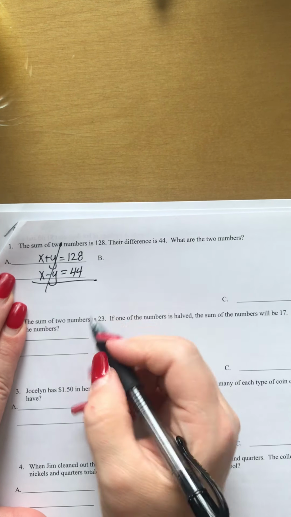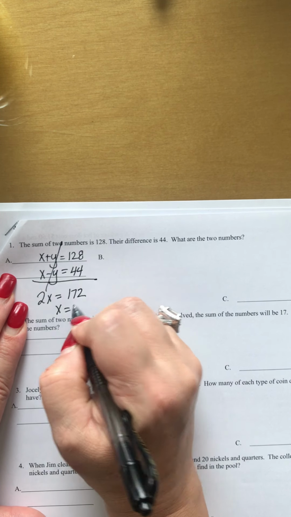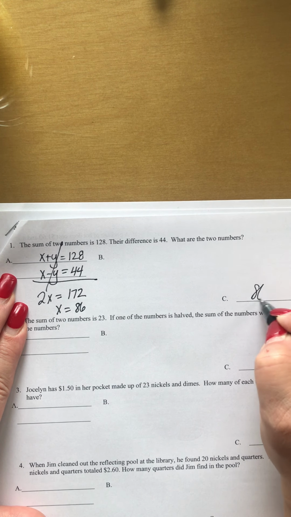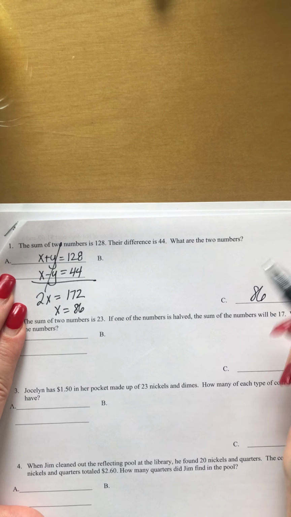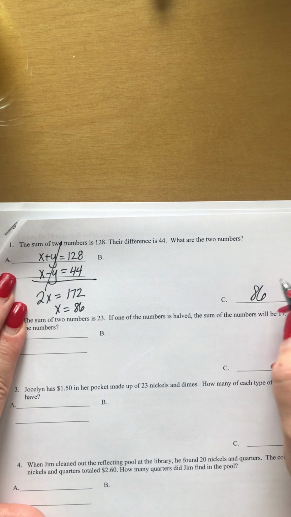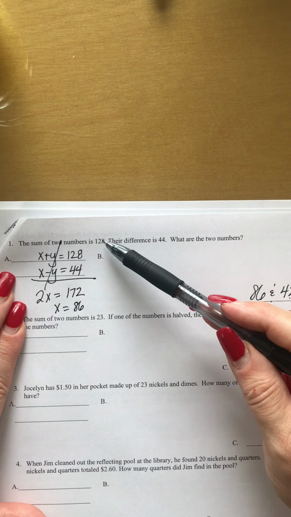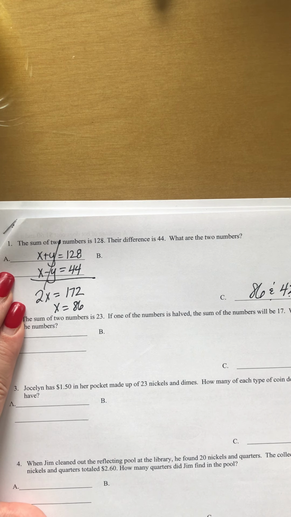So when I add, those cancel. You get 2x equals 172. Divide 172 by 2, and you get 86. So one of the numbers is 86. You'd plug 86 into one of these equations, or just subtract it from 128, and you get 42 is the other number. And now check it. Add these up and see if you get 128. You do. Subtract these and see if you get 44, and you do.